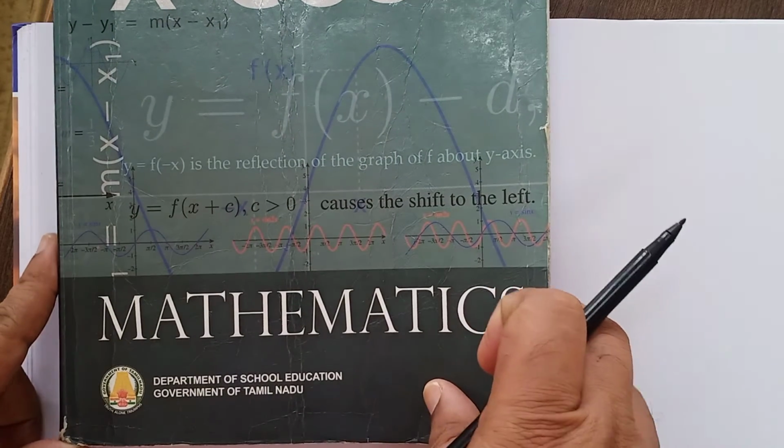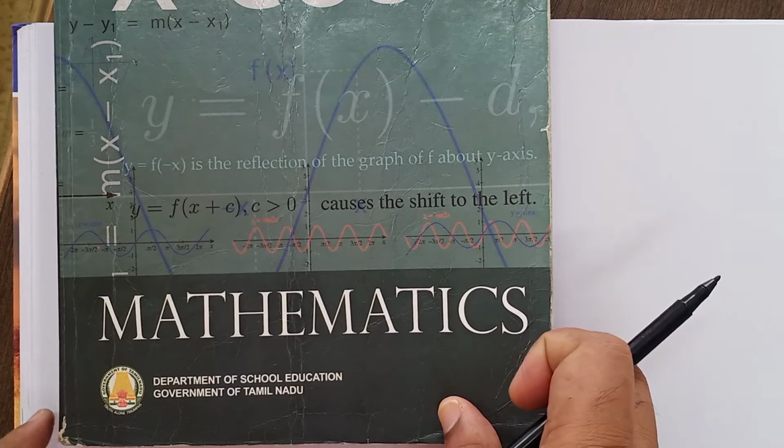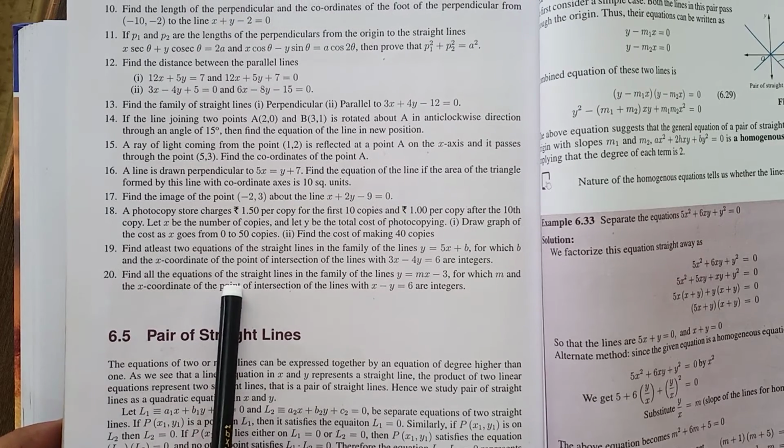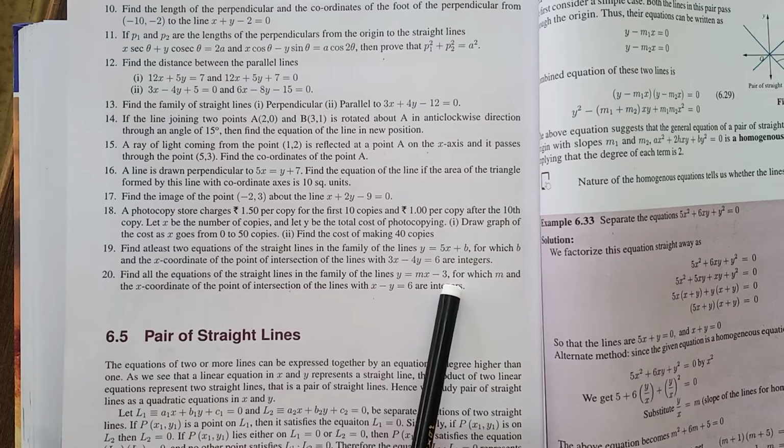11th standard mathematics, chapter number 6, continuation of exercise 6.3. Now problem number 20. Find all the equations of the straight lines in the family of the lines y = mx - 3.